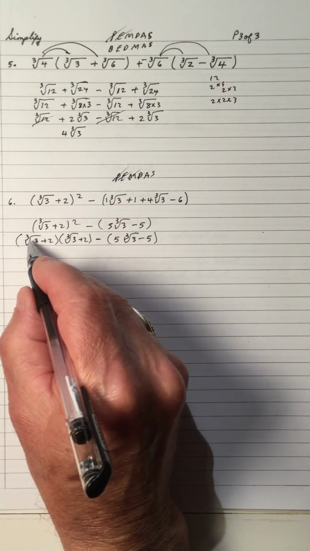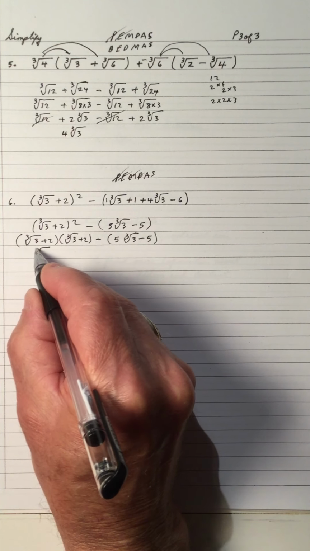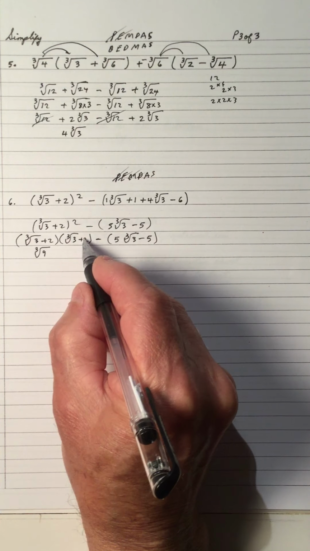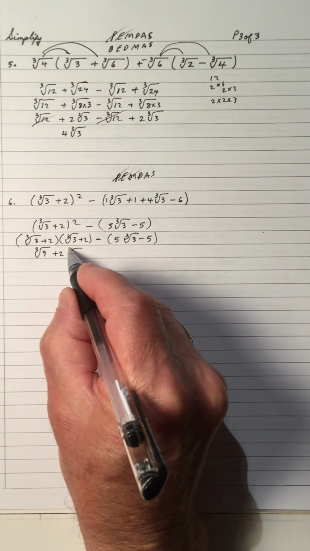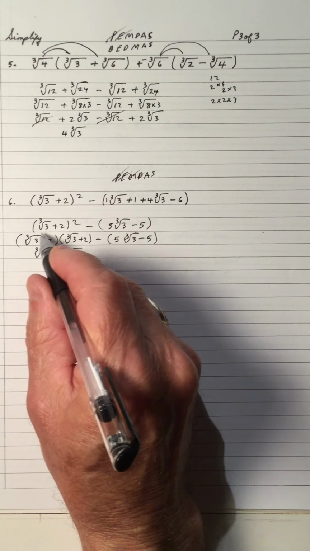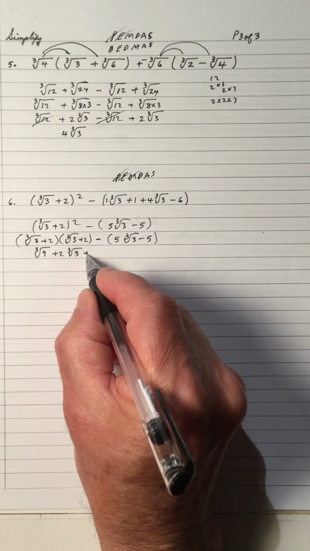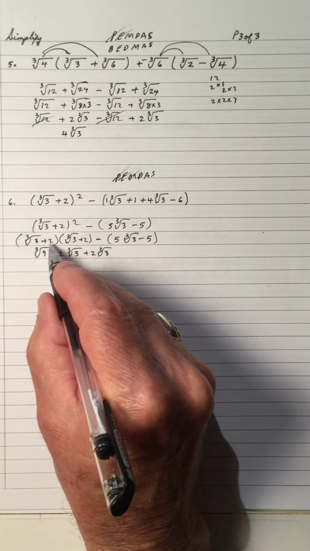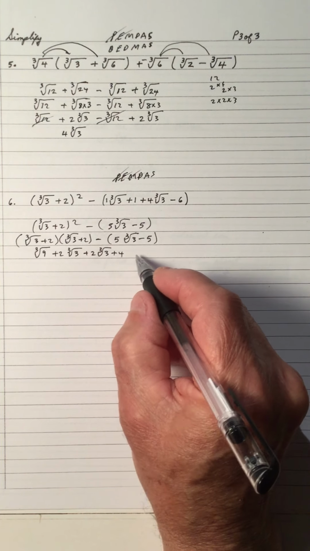Okay, here we go. Cube root 3 times cube root of 3 is the cube root of 9. First, outside. Cube root of 3 times 2 is 2 cube root 3. Inside, 2 times cube root 3 is 2 cube root 3. 2 times 2 makes 4. So the multiplication is done.